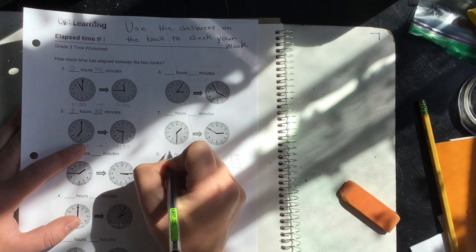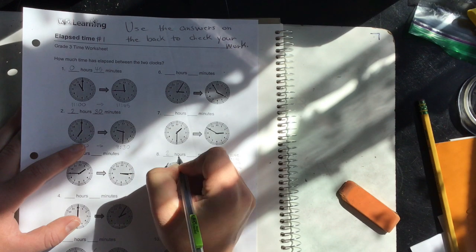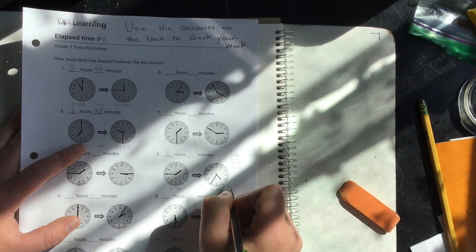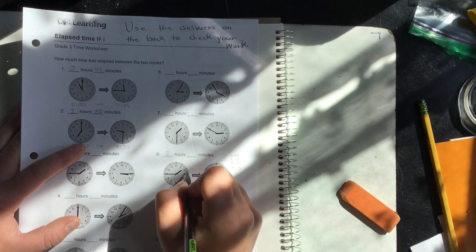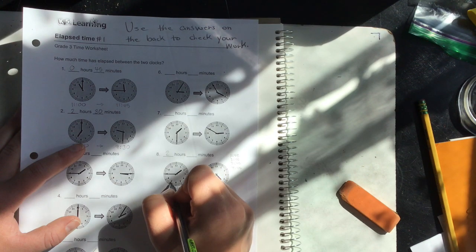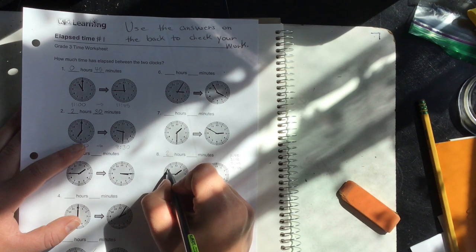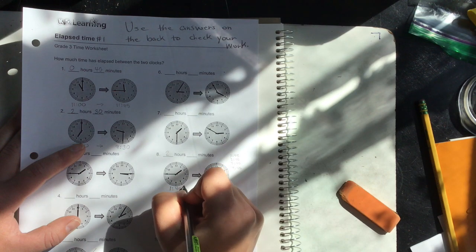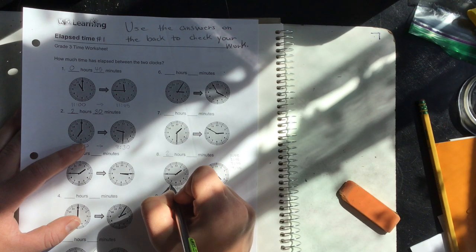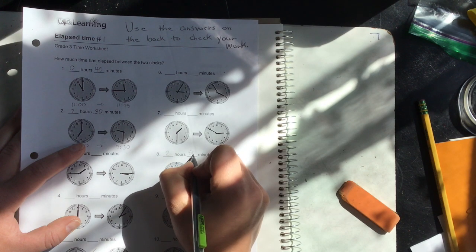So 2 hours and blank minutes. Let's calculate minutes by starting at the 45 of the first clock and counting all the way around until we get to the 7. We'll count by 5s. 5, 10, 15, 20, 25, 30, 35, 40, 45, 50. So we know it's 2 hours and 50 minutes.